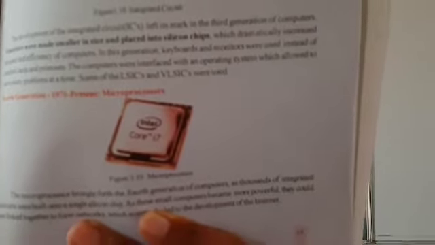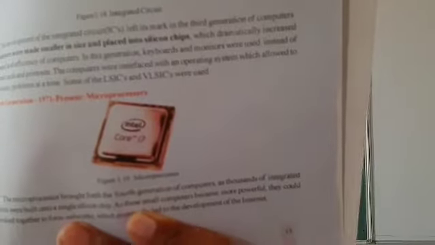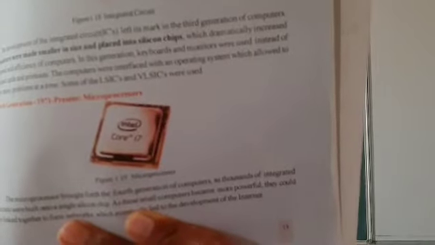Thousands of integrated circuits have been reduced and placed in this small silicon chip. In this microprocessor, the company is Intel, and the model is Core i7.